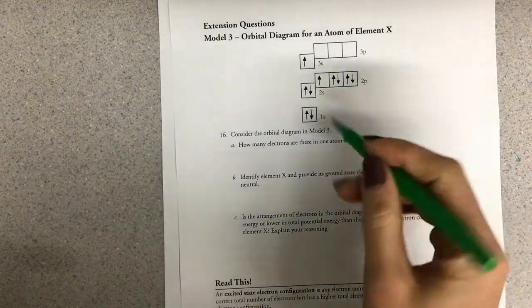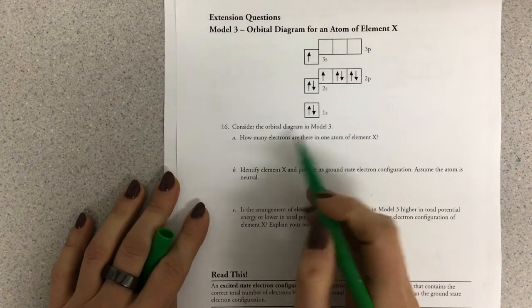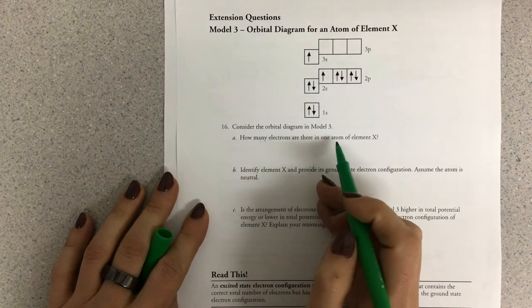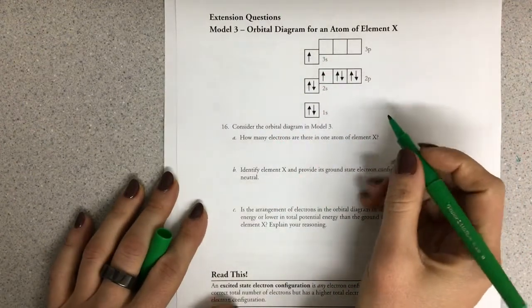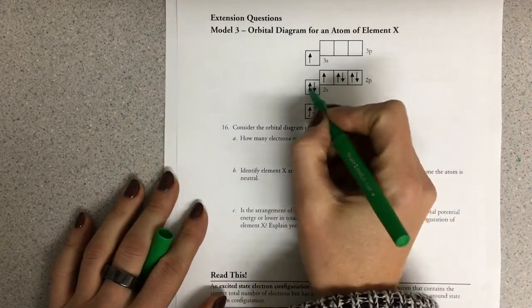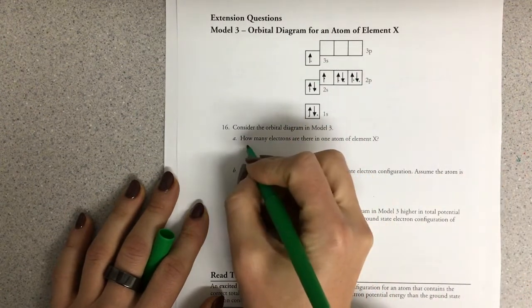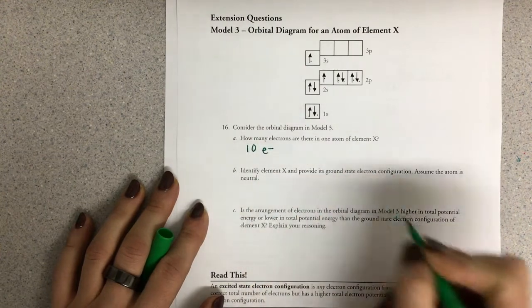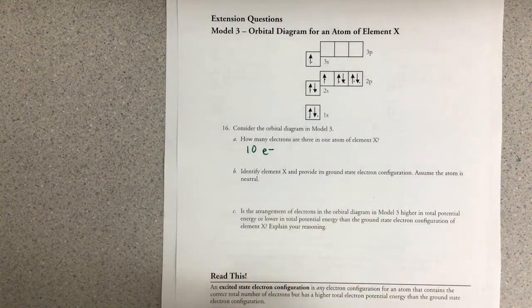Okay, so today we're going to start with number 16. Consider the orbital diagram in Model 3. How many electrons are there in one atom of this element X? So electrons, we're just going to count the arrows. 1, 2, 3, 4, 5, 6, 7, 8, 9, 10. There's 10 electrons. Identify element X and provide a ground state electron configuration.